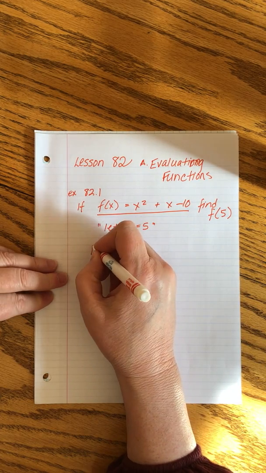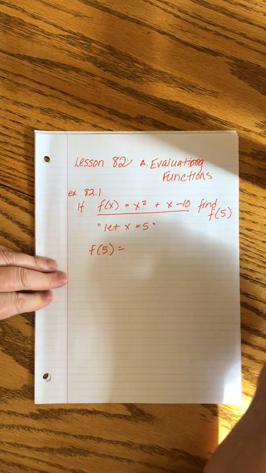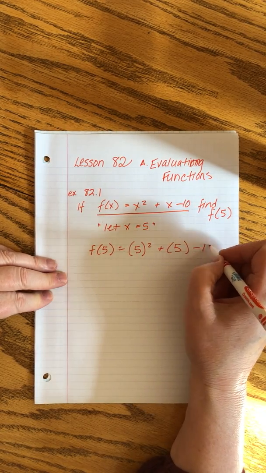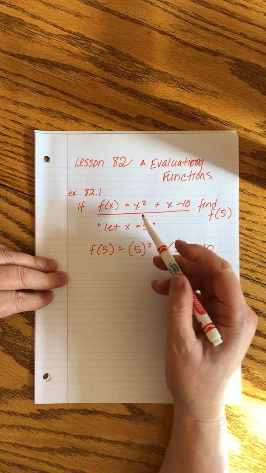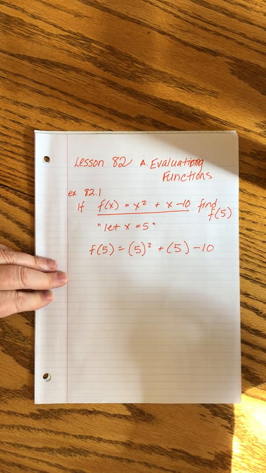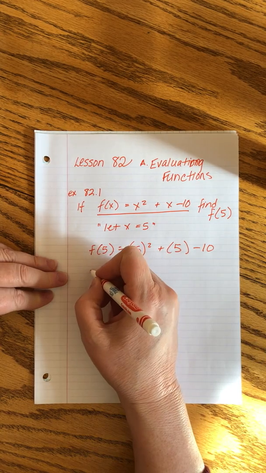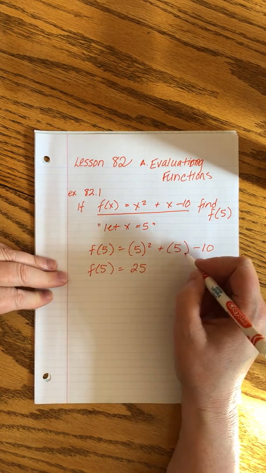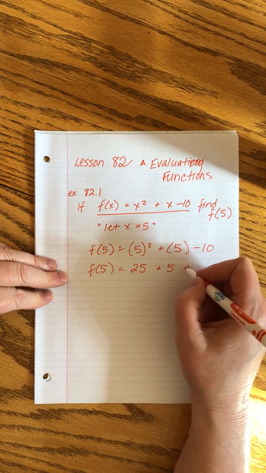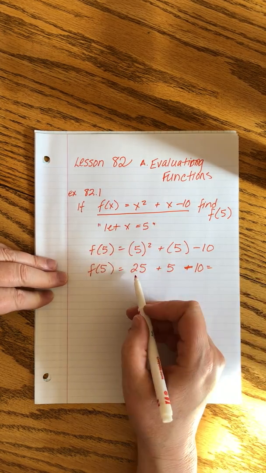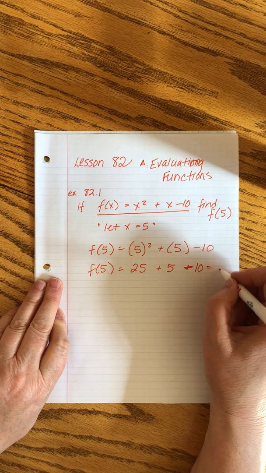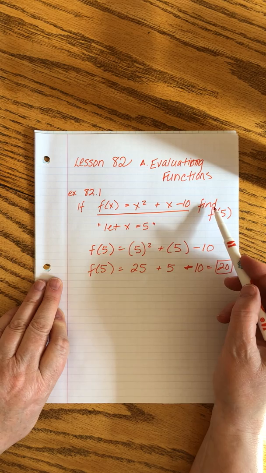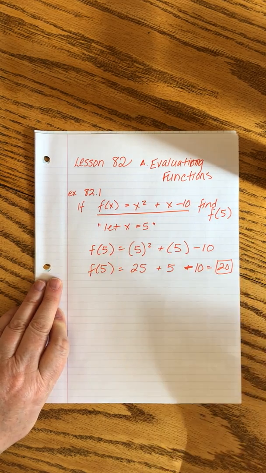The way we write that is f of 5 equals, and here's the unsimplified version, 5 squared plus 5 minus 10. I used buckets, and I put in a 5 anywhere there was an x. Now we can say f of 5 equals 25, and we can take those parentheses off, plus 5 minus 10. 30 minus 10 is 20, and that's the answer. So if f of x equals blah, blah, blah, find f of 5: f of 5 equals 20.